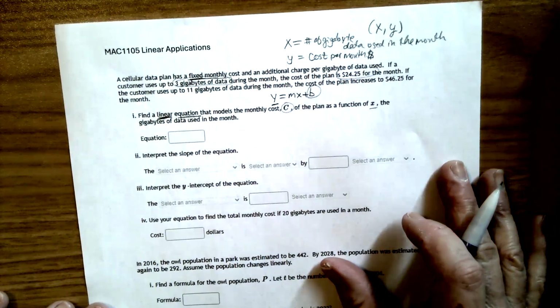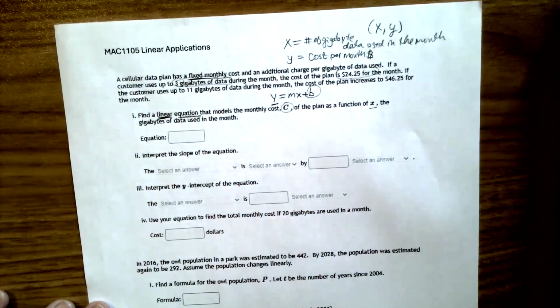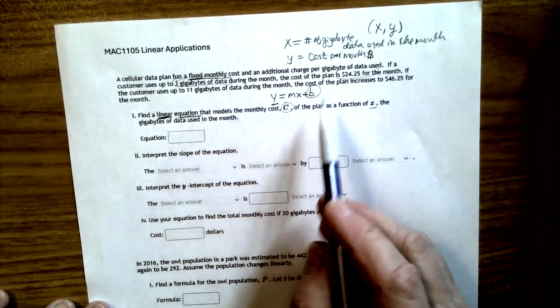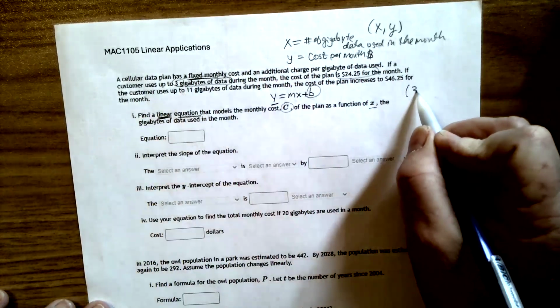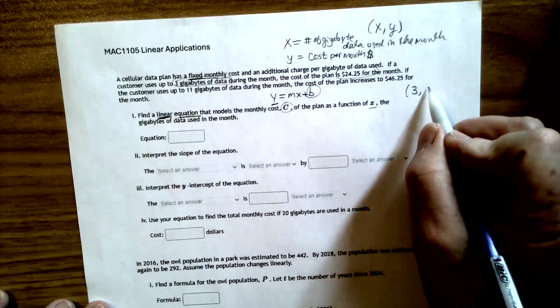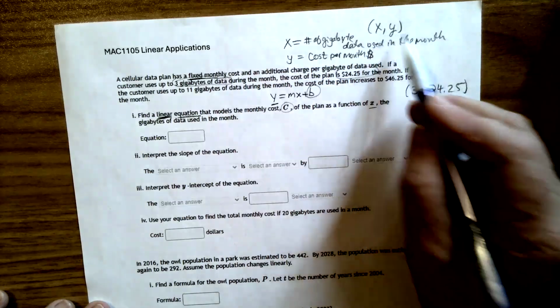So right now what I'm doing is not trying to answer these little questions. I'm thinking about what this problem is doing so I can come up with something. So when I read this, it says if a customer uses 3 gigabytes of data, it costs $24.25. There's one point, x, y.